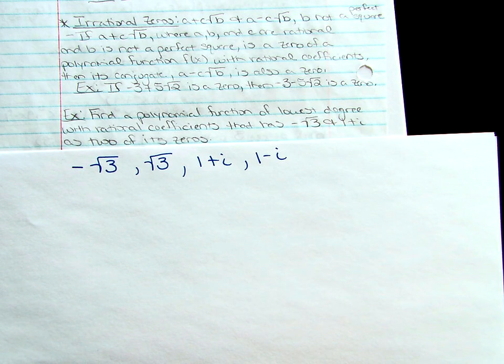And if we are trying to find the polynomial function of lowest degree, and we now know we have these as our zeros, what is the lowest degree this polynomial function can be? Fourth. That's right. So we could have a polynomial function of fourth degree.